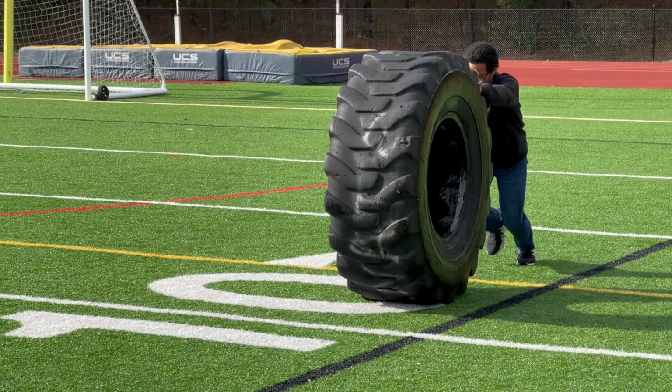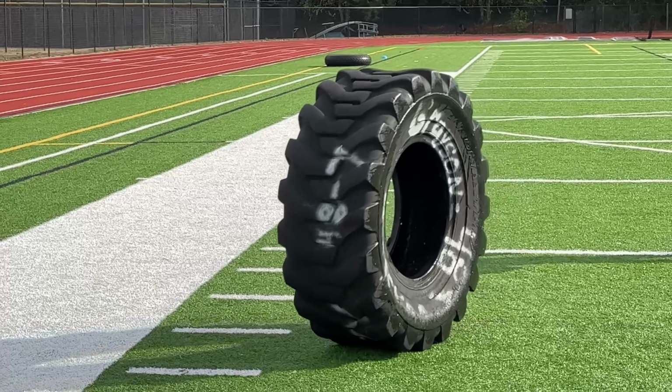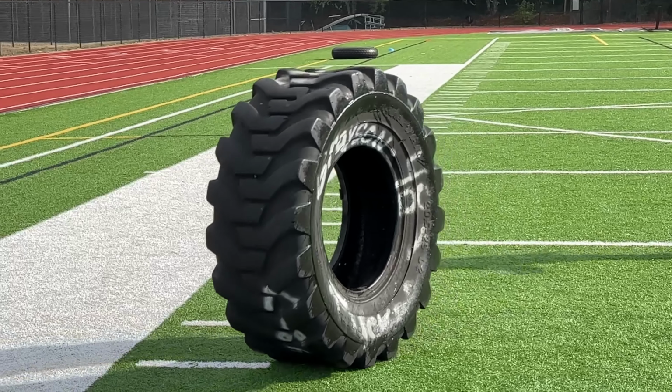So rolling friction comes when an object is rolling and contacts any surface. So in this video, we have me pushing a tire across the football field, and the turf is causing a frictional force against the tire, resulting in it being harder for me to push it.